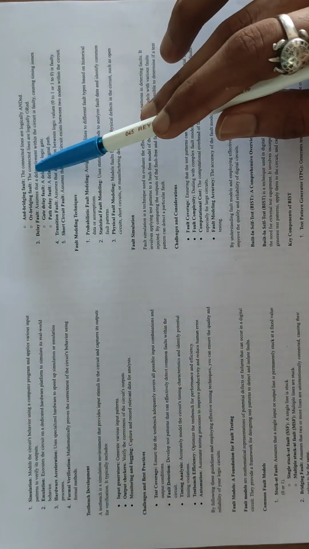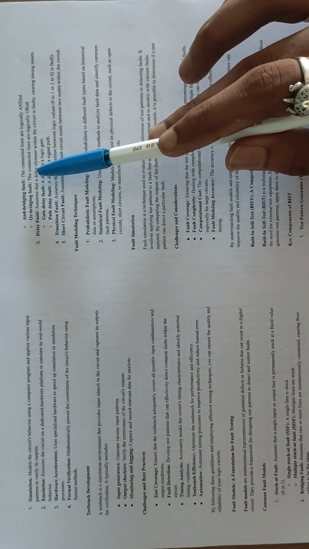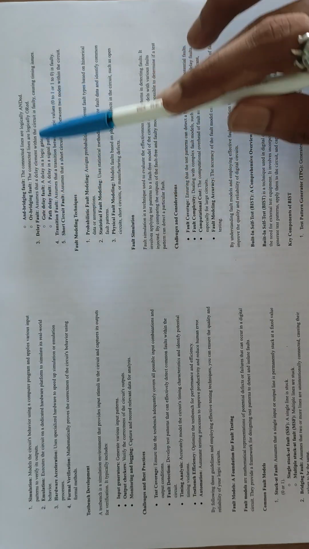Single stuck-at fault. A single line is stuck. Multiple stuck-at fault. Multiple lines are stuck. 2. Bridging fault assumes that two or more lines are unintentionally connected, causing their values to be the same. AND bridging fault. The connected lines are logically ANDed. OR bridging fault. The connected lines are logically ORed.